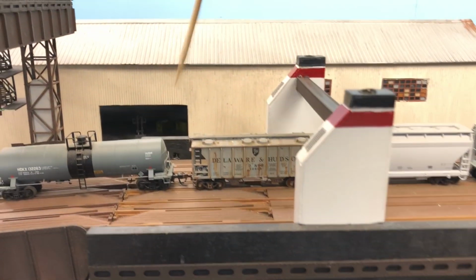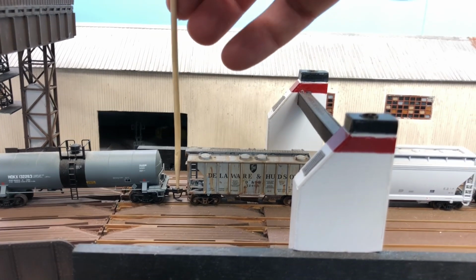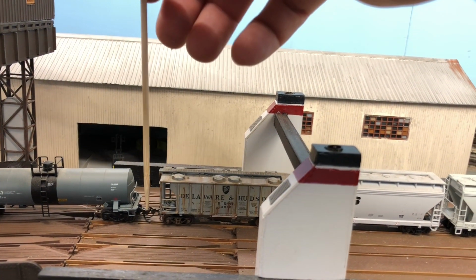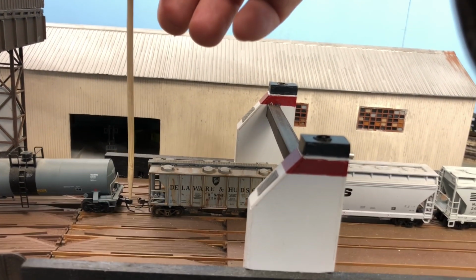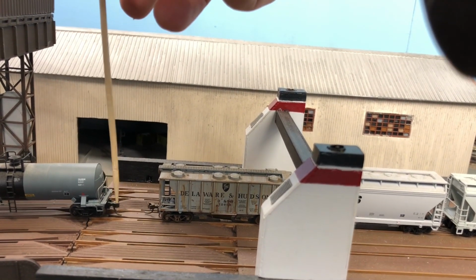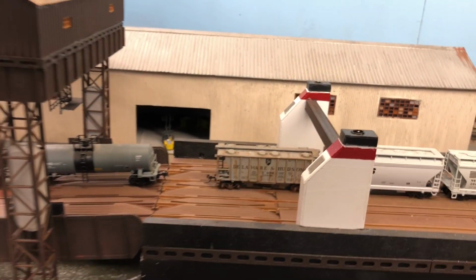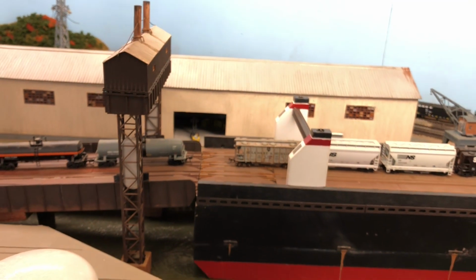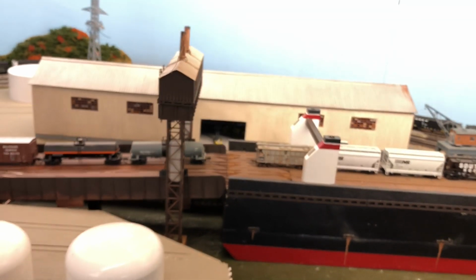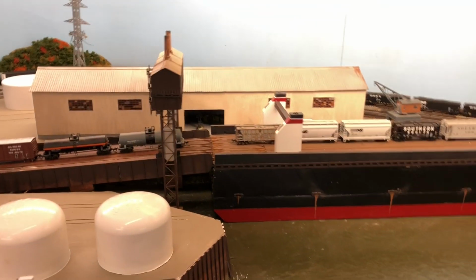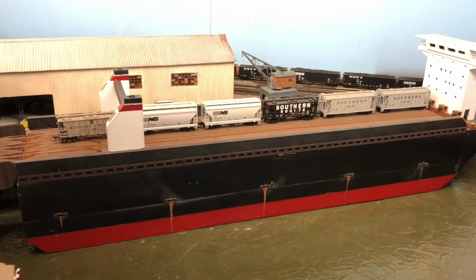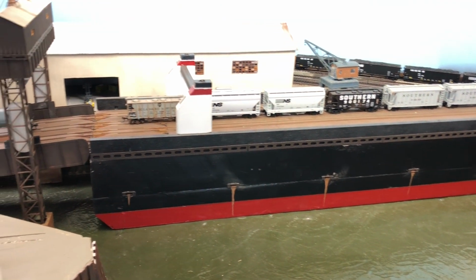So like I said before, I'm just doing one string of cars right here. So once I uncouple here with the tank car, I'll put the handbrake on for the hopper, and this way they'll stay put. And then this is the large warehouse in the back there that I was describing.